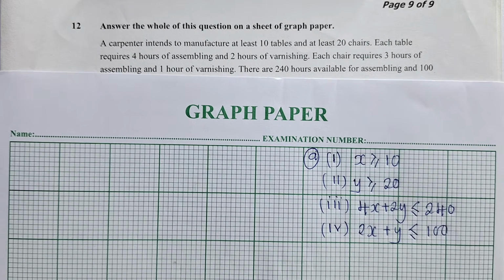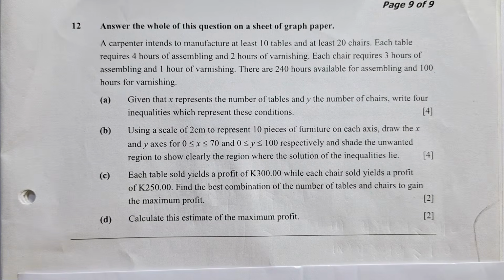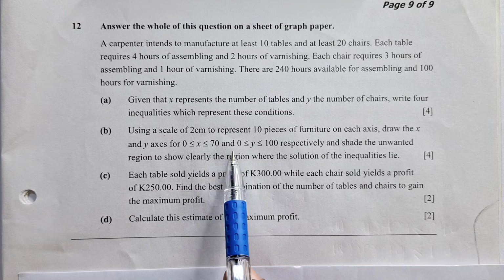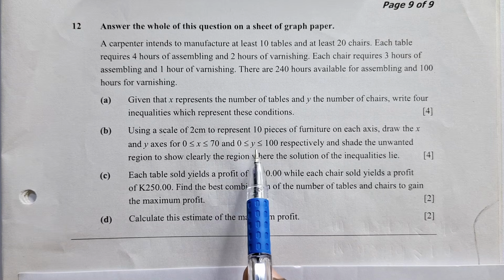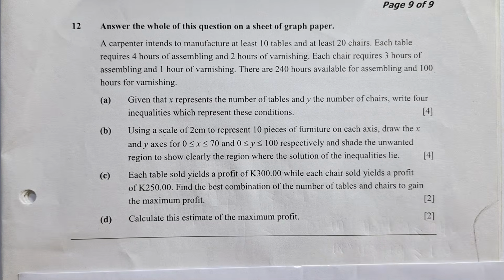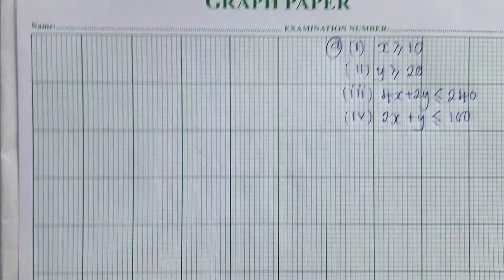So for question B, they are saying, using a scale of 2 centimeters to represent 10 units on each axis, draw x and y axis for 0 is less or equal to x less or equal to 70, and 0 is less or equal to y less or equal to 100, respectively, and shade the unwanted region. So on this one, you come right down here.